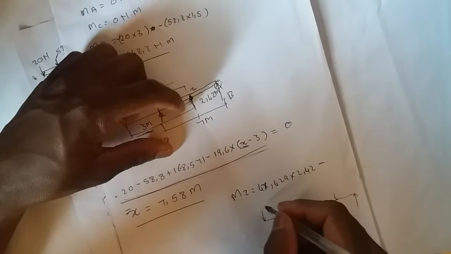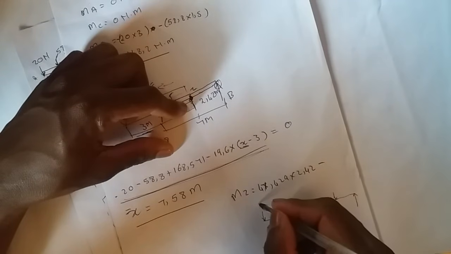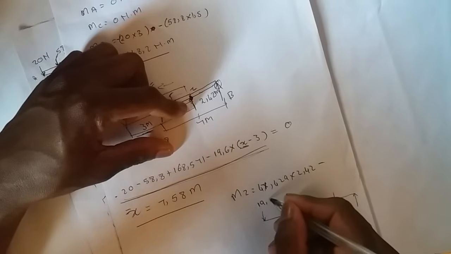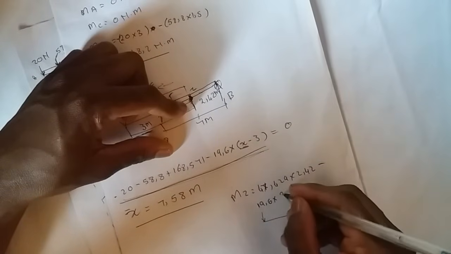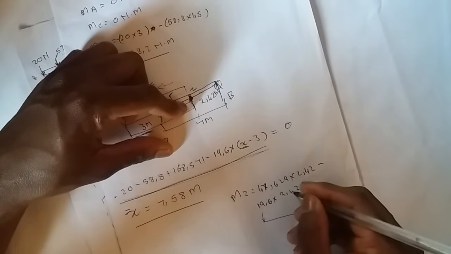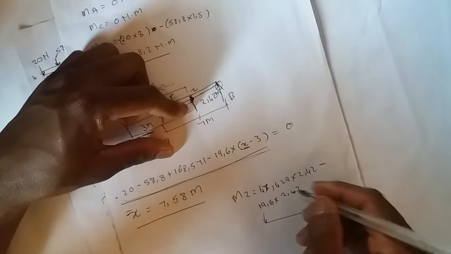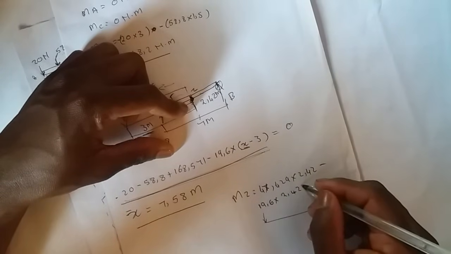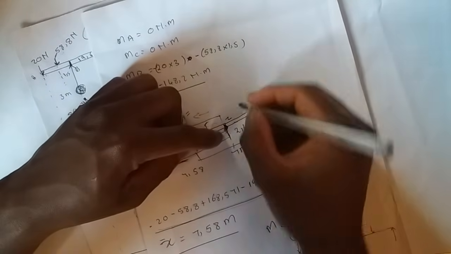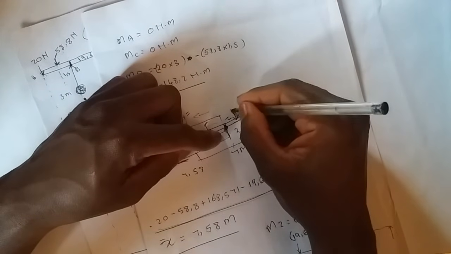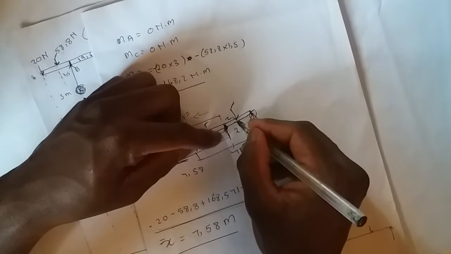And then we will say the UDL, it's 19.6 times the distance from here to here, which will be 2.42. And then this is our force. When the force is converted, it will be in the middle.